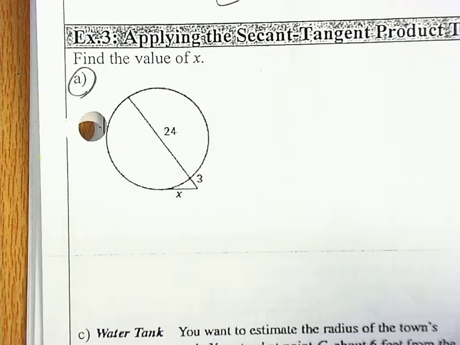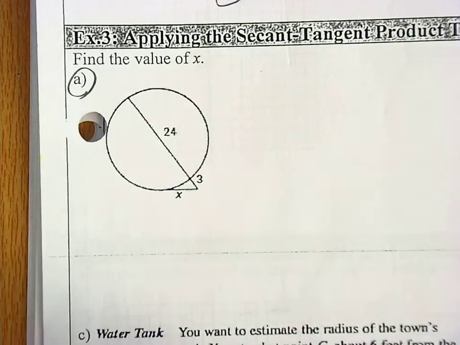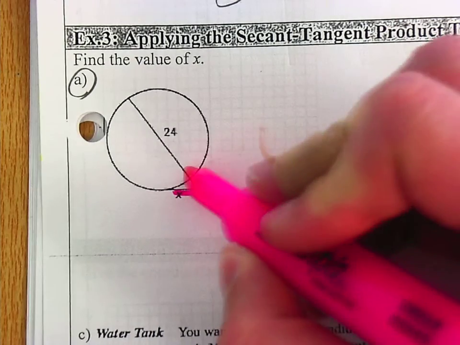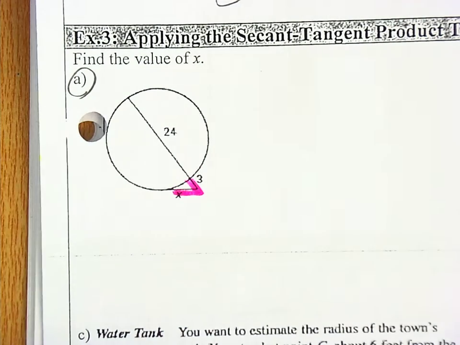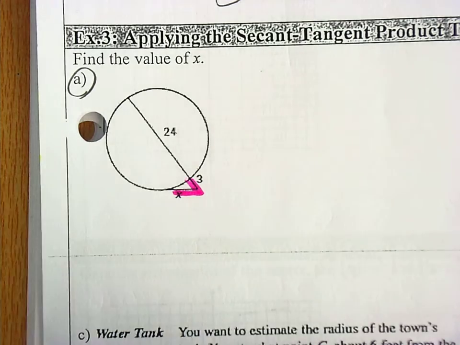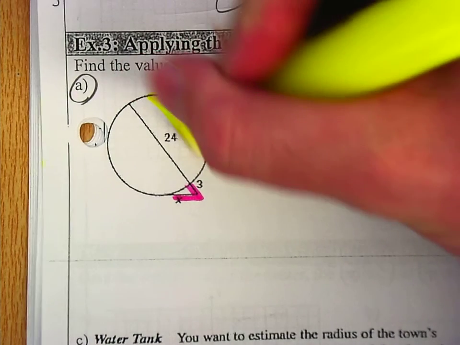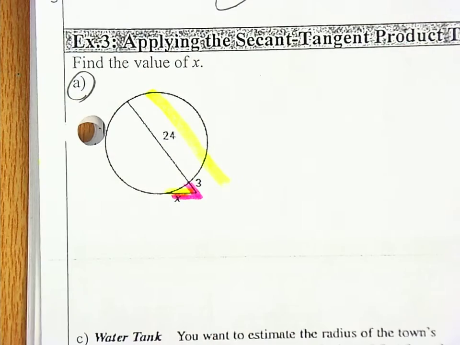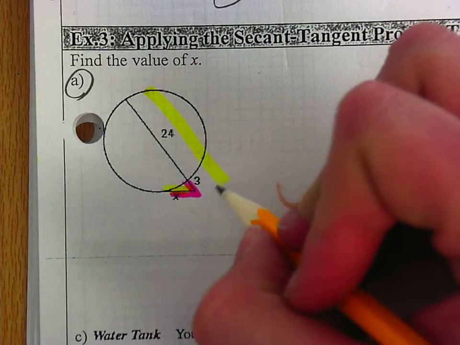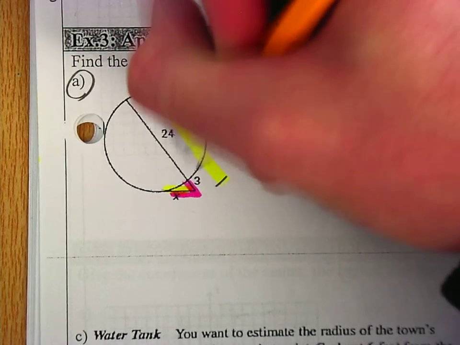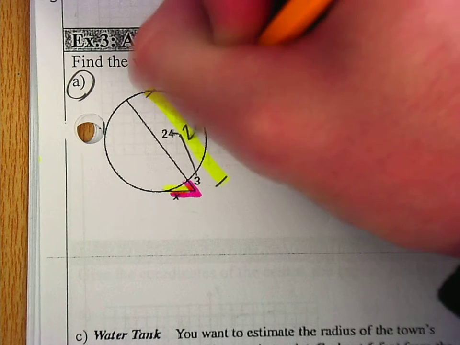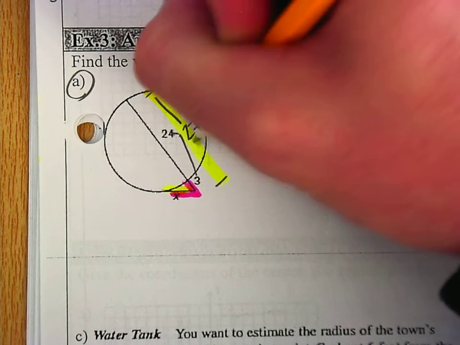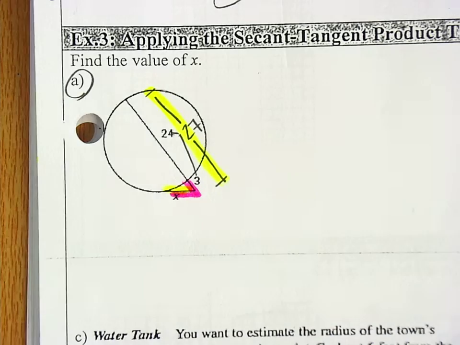Well, I see the external pieces. They're right here. That's X and 3. Now I'm looking for my whole piece. I know the whole piece would be here, and over here, the whole piece is going to be X. To find this whole piece, I'm just going to add these two things together: 24 and 3, that's 27. That's 27, the whole piece.